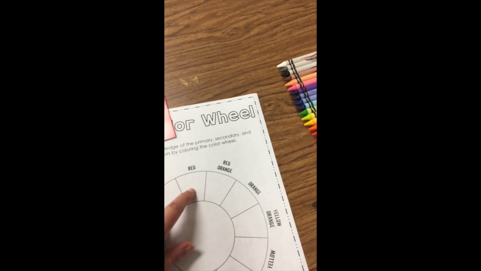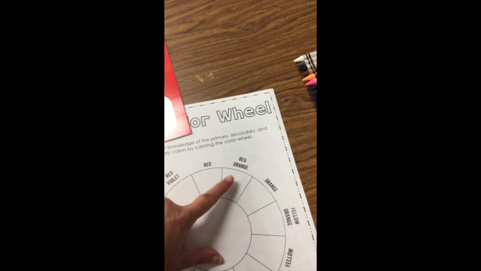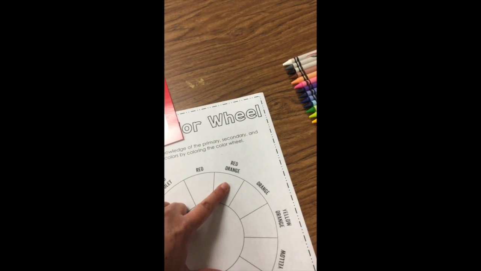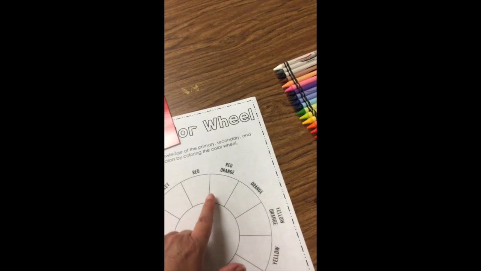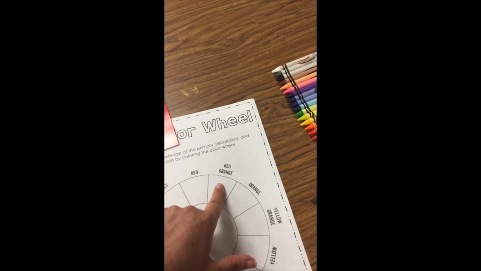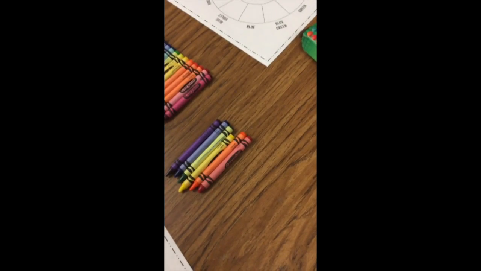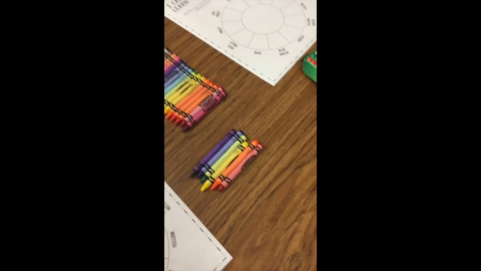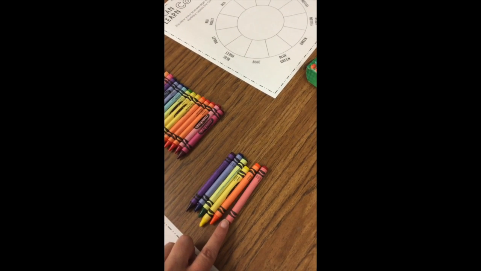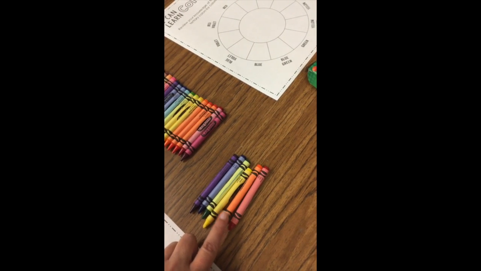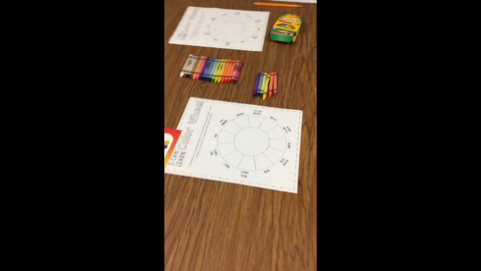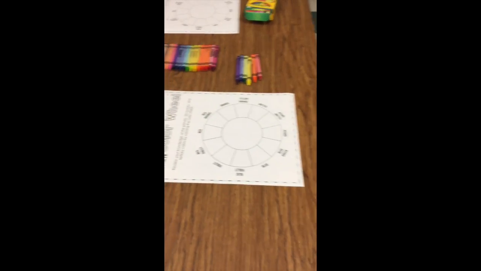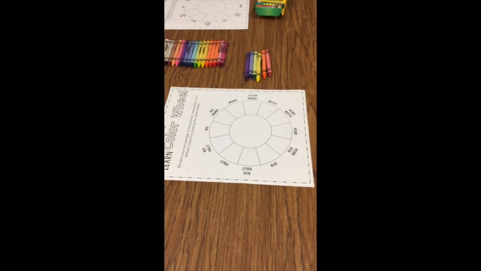So if we're starting here at the top with red and you need red orange, what I want you to do is to take your red and your orange and mix it here. So I have my crayons set out, crayons, I'm sorry, I'm not from around here, we say it a little different where I'm from. So you'll take your red and your orange and you'll layer them together. So let's hop over to our time-lapse video and you can see how it's done.